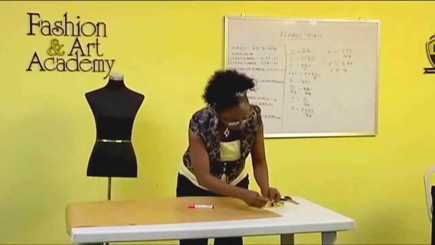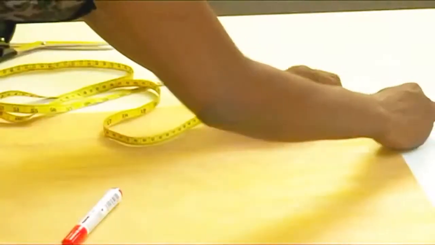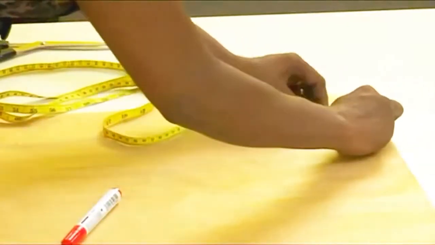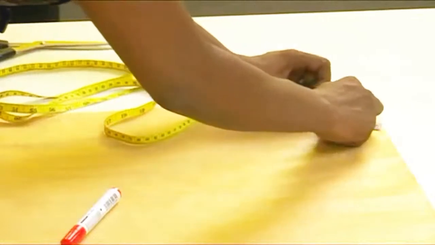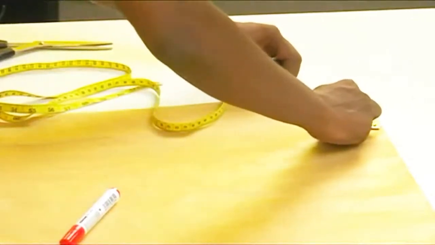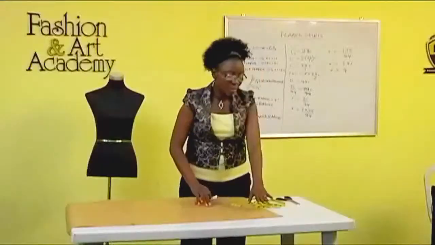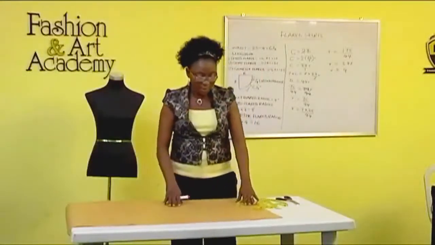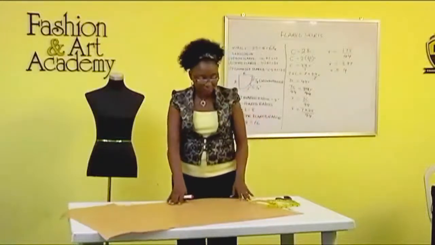Cool. That's 6 1/4. So we're on the right track. This is for our fully flared. Now let's take another corner.